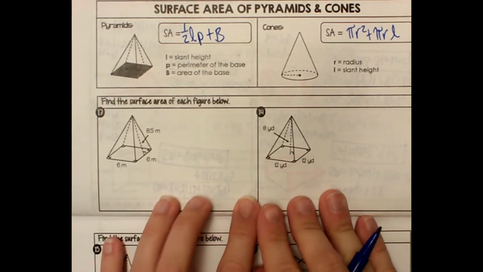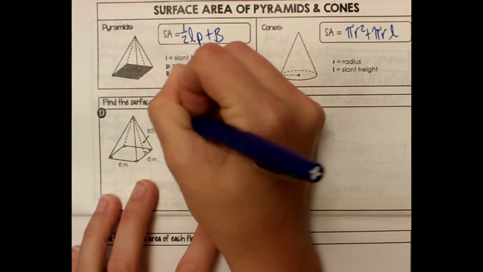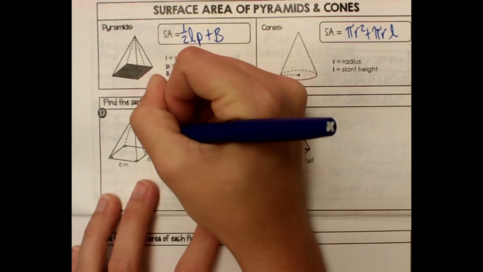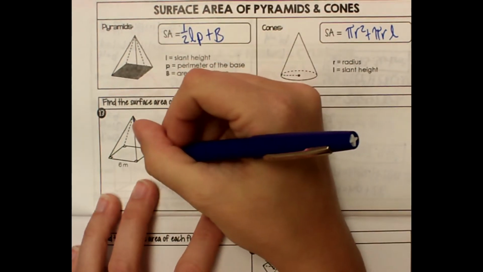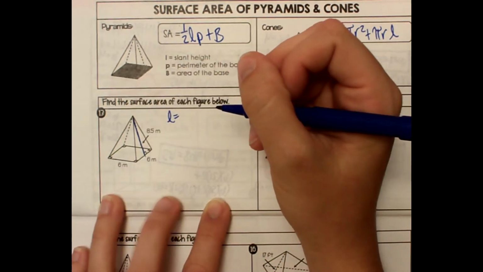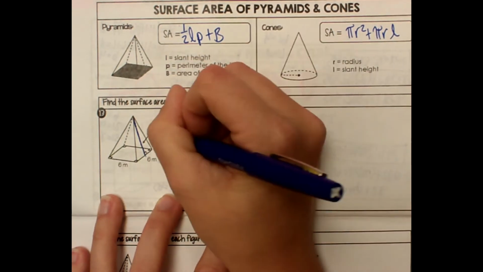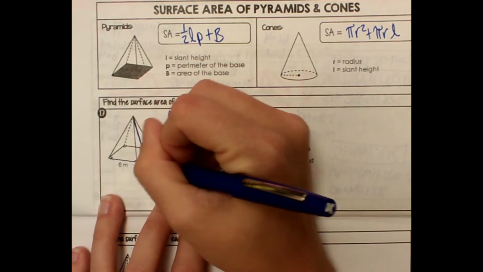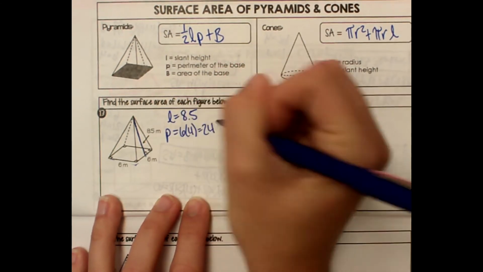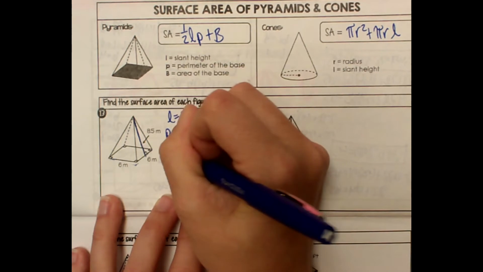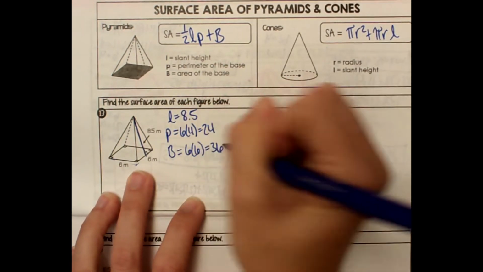So if we look at number 13, if we identify our L, the slant height, that's going to be this side right here. It's when your pyramid is slanted. That's the length from the bottom of the base to the top. So your slant height they gave you is 8.5. Your perimeter, it looks like it's a square, so 6 times 4 is going to be 24. And then we need the area of the base. It's going to be 6 times 6, which is 36.